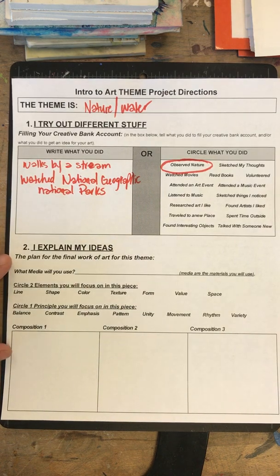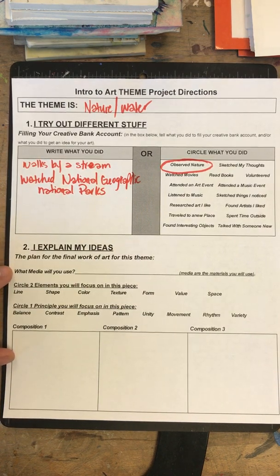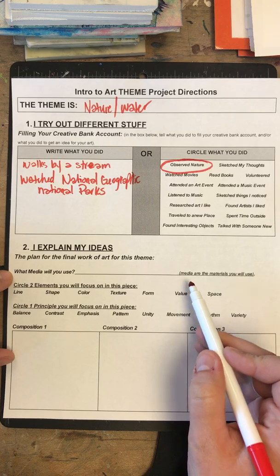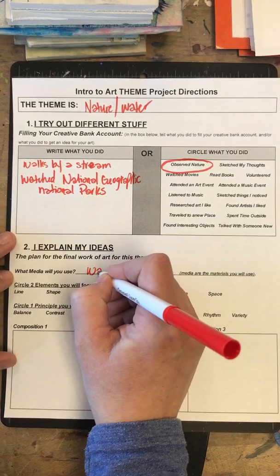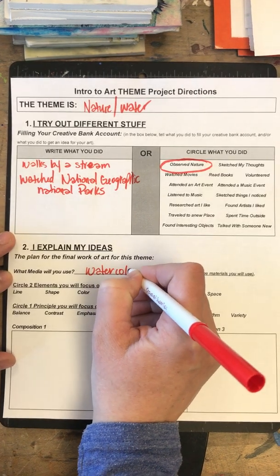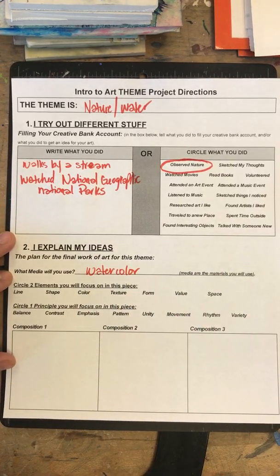Then, for I explain my ideas, it says, what media will you use? And here it says, media are the materials. I've decided I'm going to do a watercolor. So I'm going to write that down.